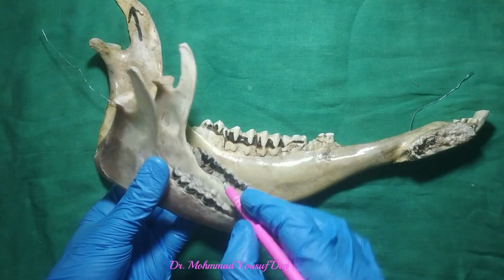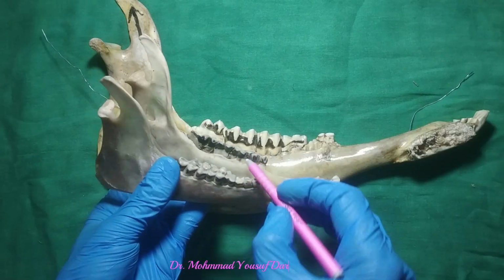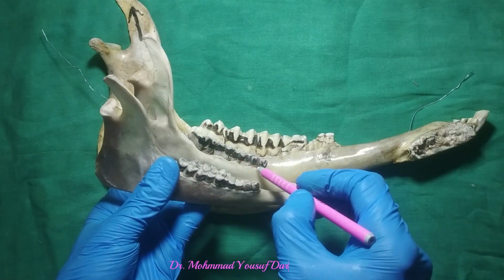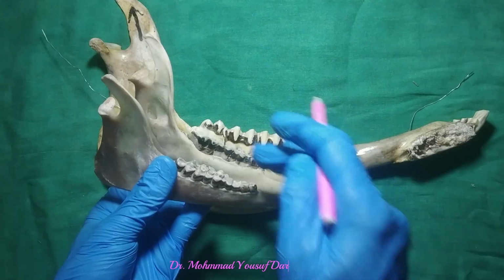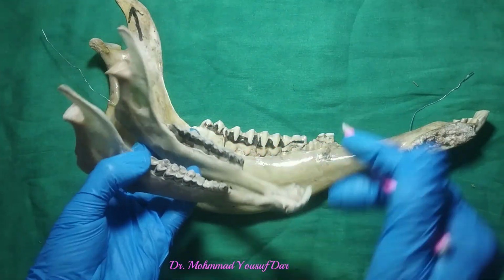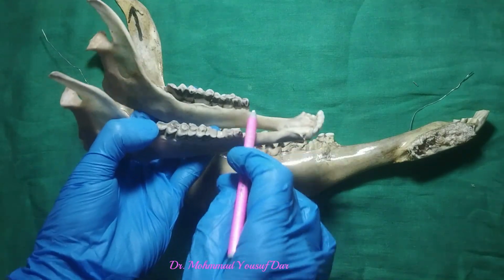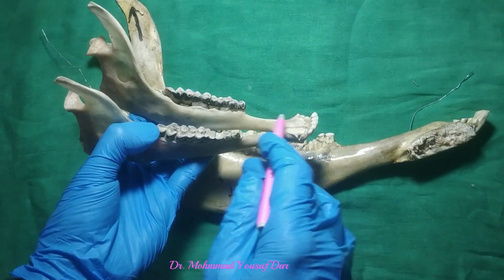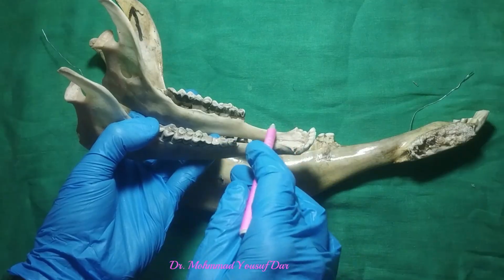So 1, 2, 3, 4, 5, 6 alveoli are there for the lower cheek teeth on the alveolar border. And here you can see there is a space present that is called a diastema or interdental space.